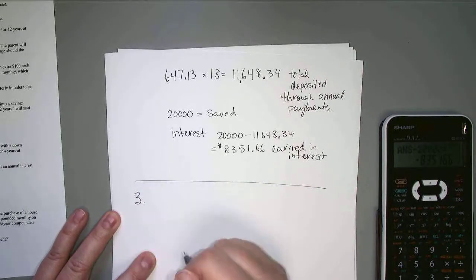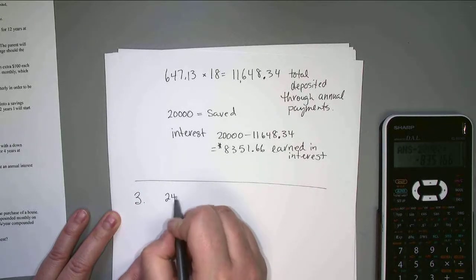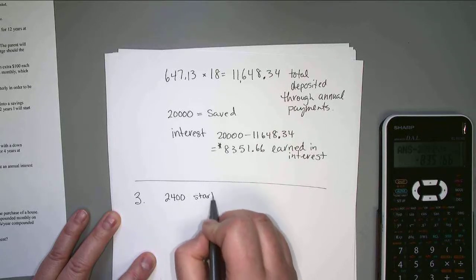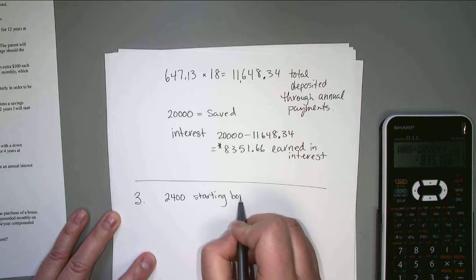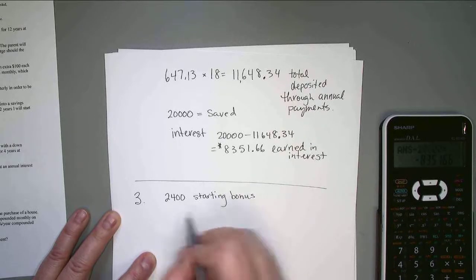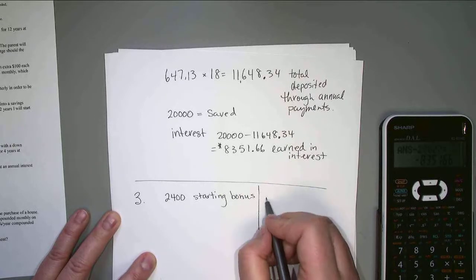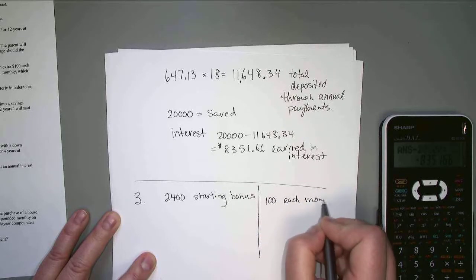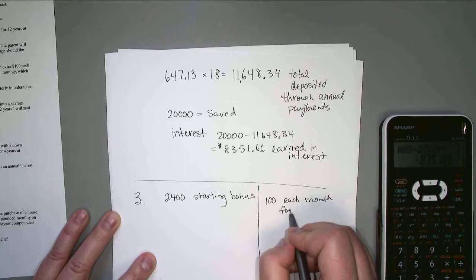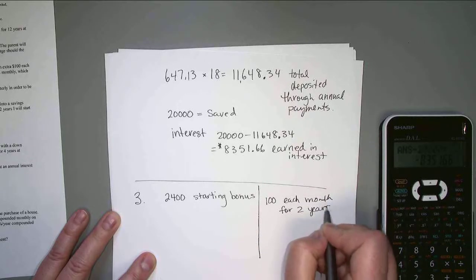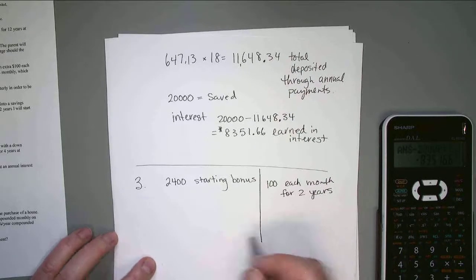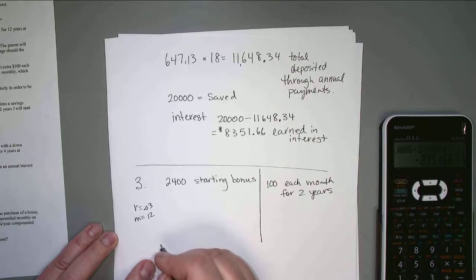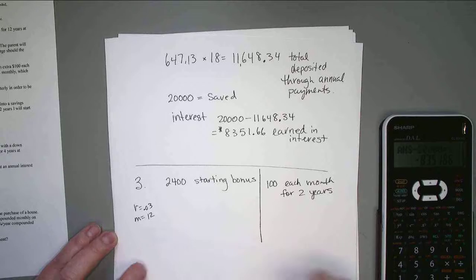Says Joe was offered a $2,400 starting bonus at his new job, or the option of $100 each month for 2 years. If interest rates are 3%, compounded monthly, which choice is better and by how much?